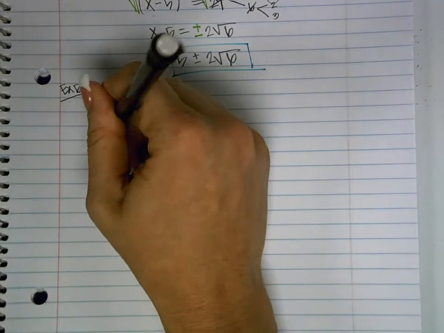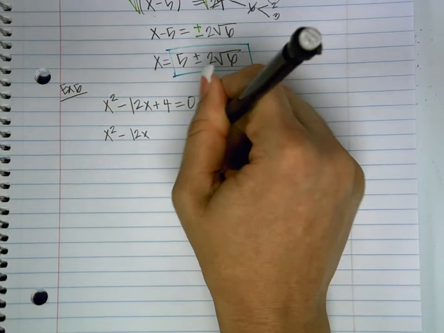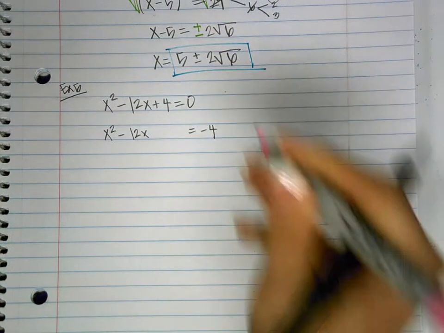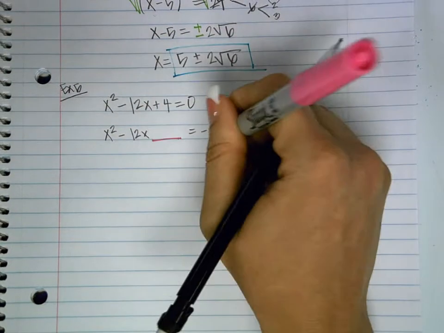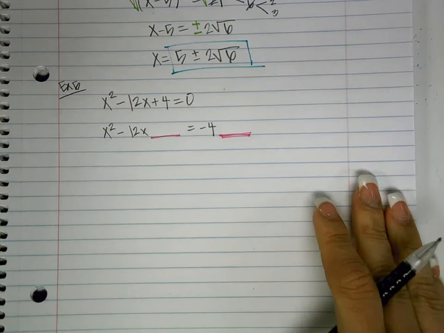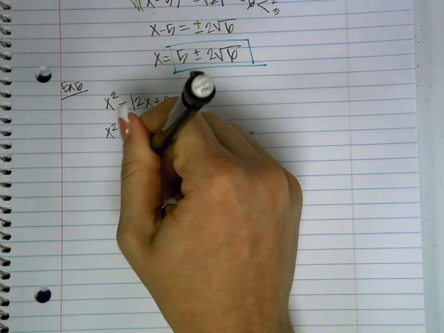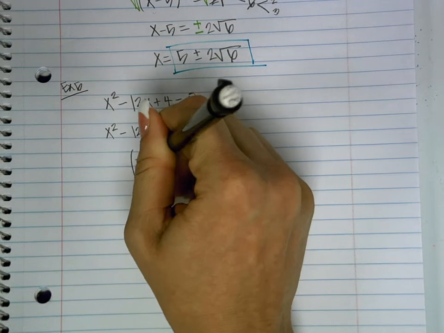So x squared minus 12x, we want to leave that space, equals negative 4. So we're creating a space and we have to fill it in. How do I figure out how to fill it in? Take the middle number, divide it by 2, and square it.